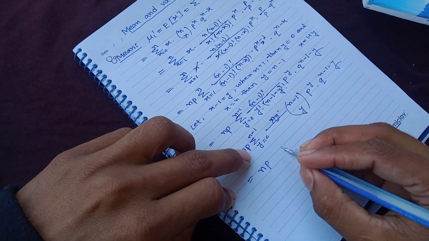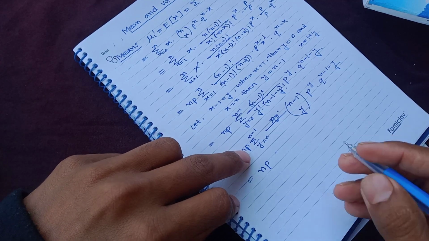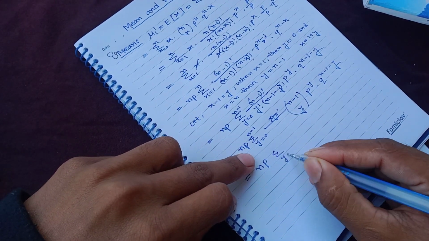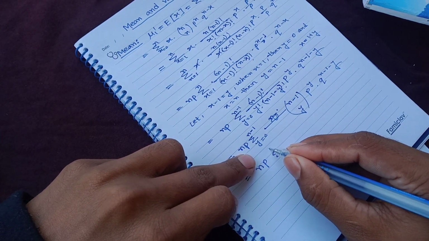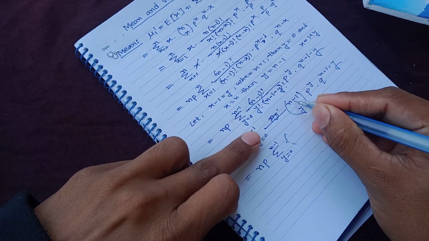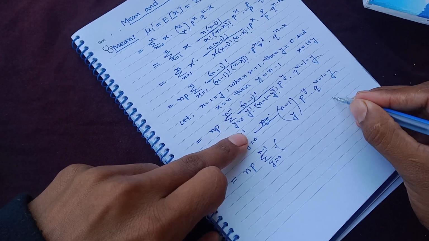So np, summation of y equals 0 to n minus 1. Here the term n minus 1 will be assumed t.